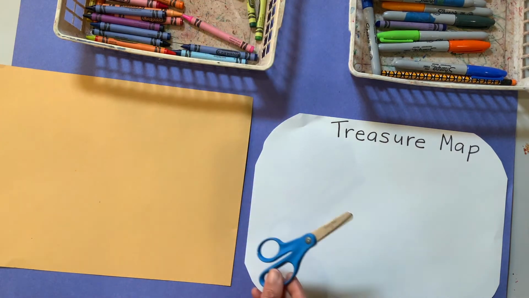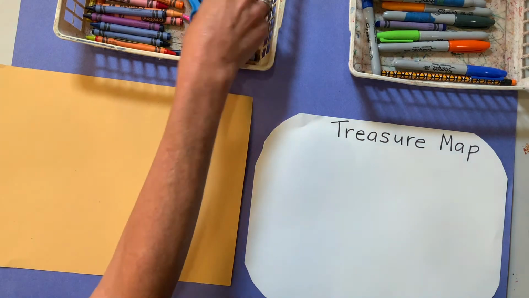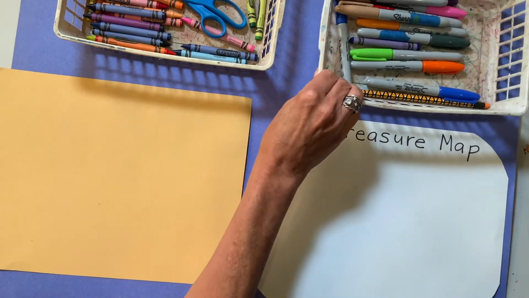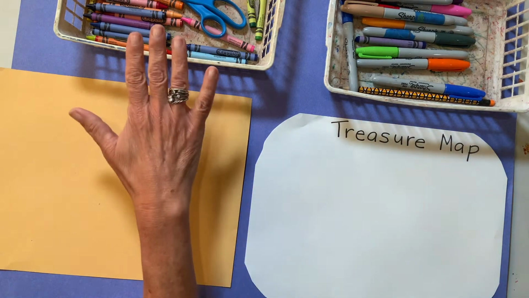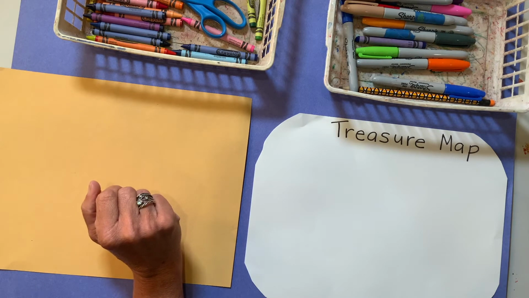You might need your scissors because we're going to do a little bit of cutting at the beginning, and then some crayons to draw. If you happen to have markers, we can use those as well. But if you don't have markers, crayons are fine. So I'll give you a minute to go gather your supplies, and you can meet me back here.